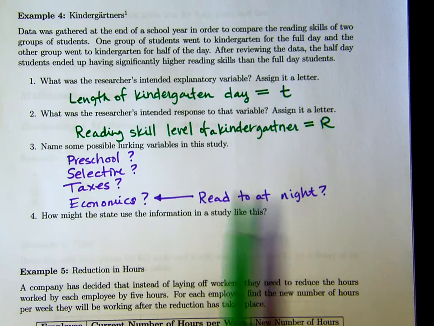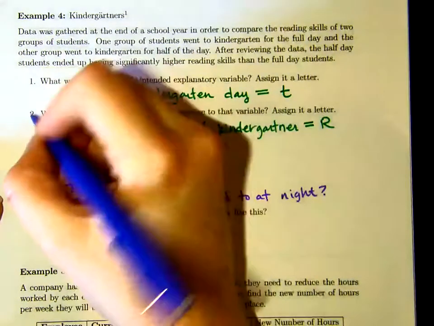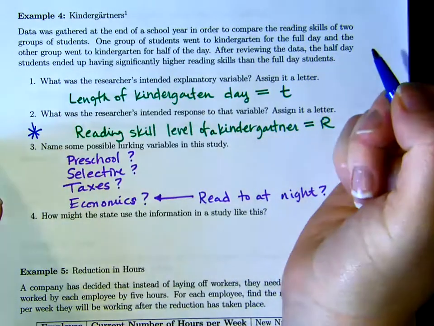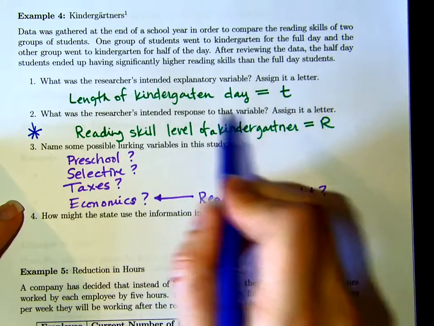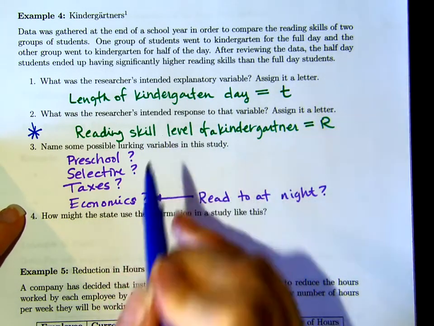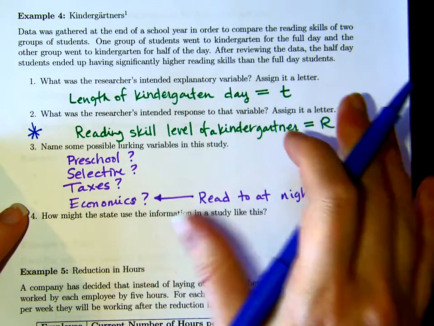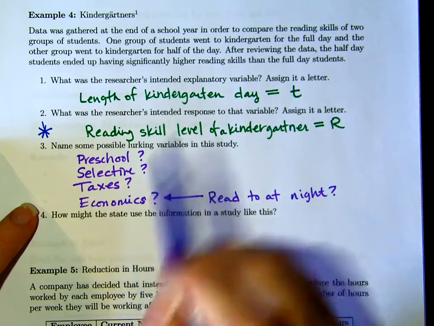So when I think about this study, it just makes me a little bit hot in the head, because I think if I were the researcher, I might have changed this. This is what they actually measured, and this is what they published, and this is what they made decisions based on in terms of whether they should have full day and whether they should have half day.